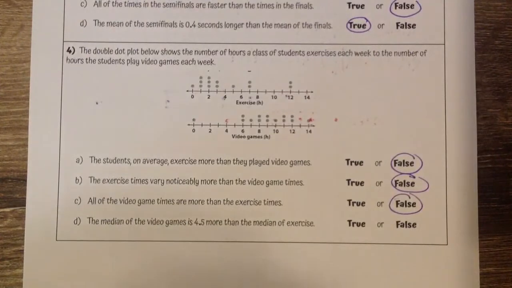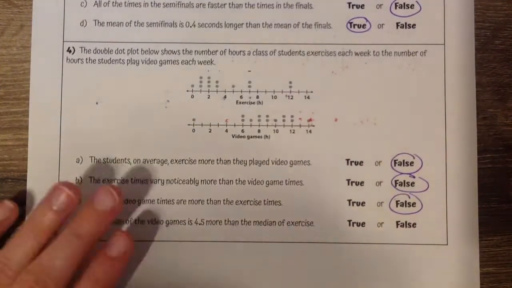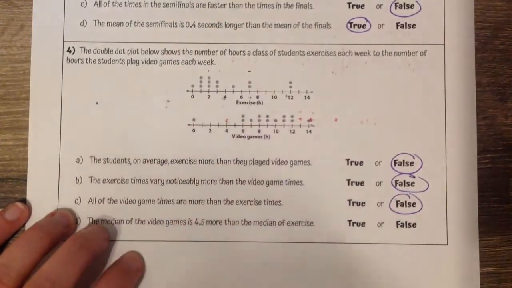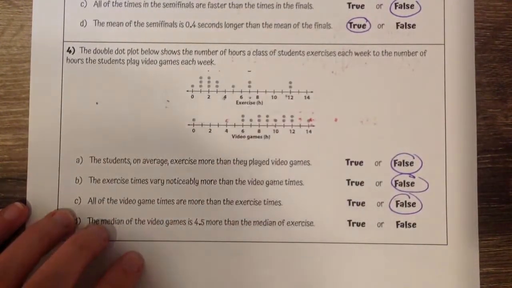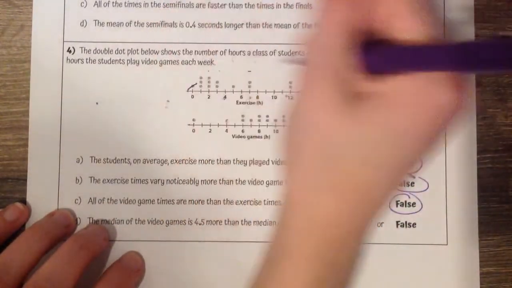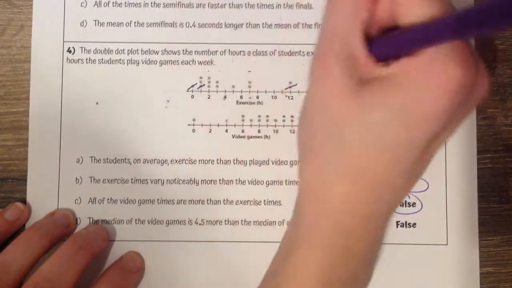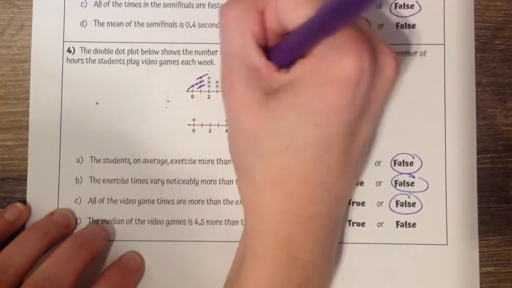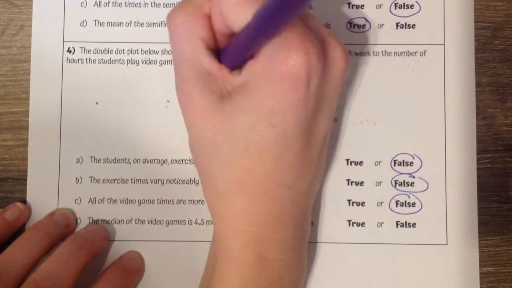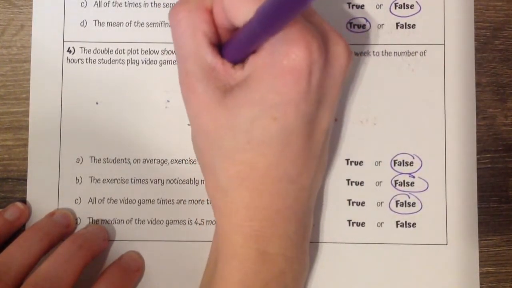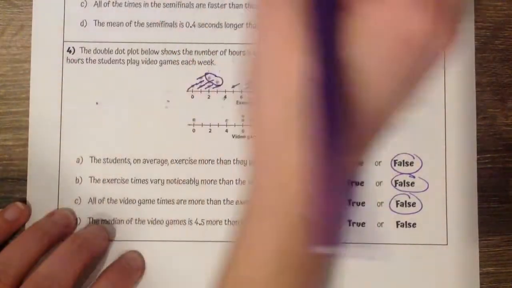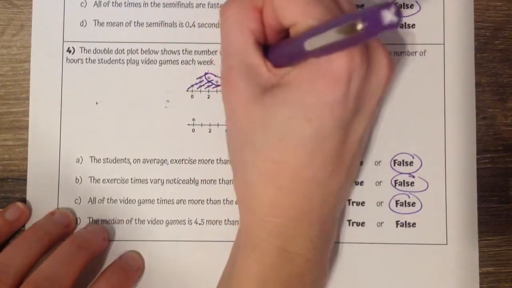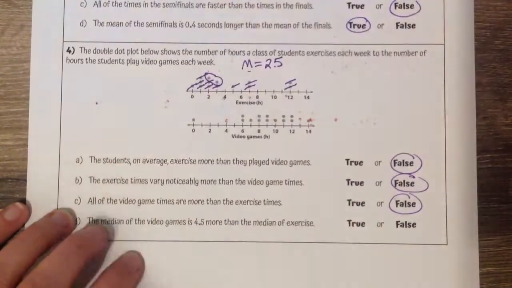And then the median of the video games is 4.5 more than the median of exercise. So you could write these out in order if you want, or we can just cross off lowest, highest, lowest, highest, lowest, highest, lowest, highest, lowest, highest, lowest, highest. Our two middle values are 2 and 3. So that means the median is 2.5.